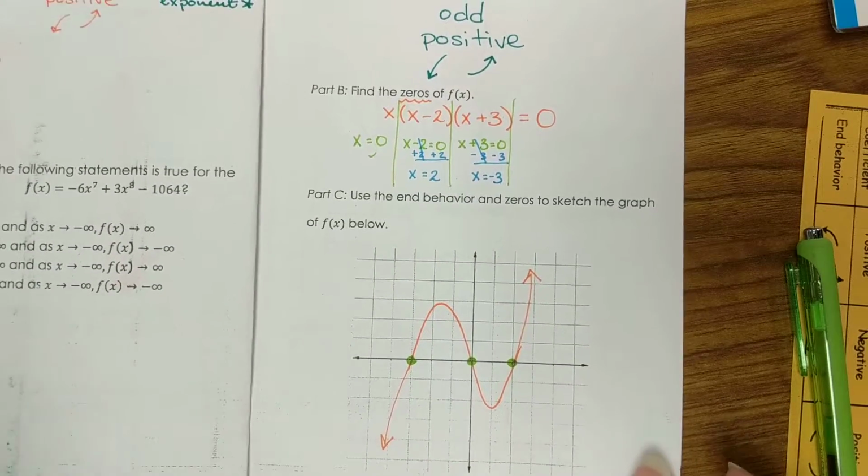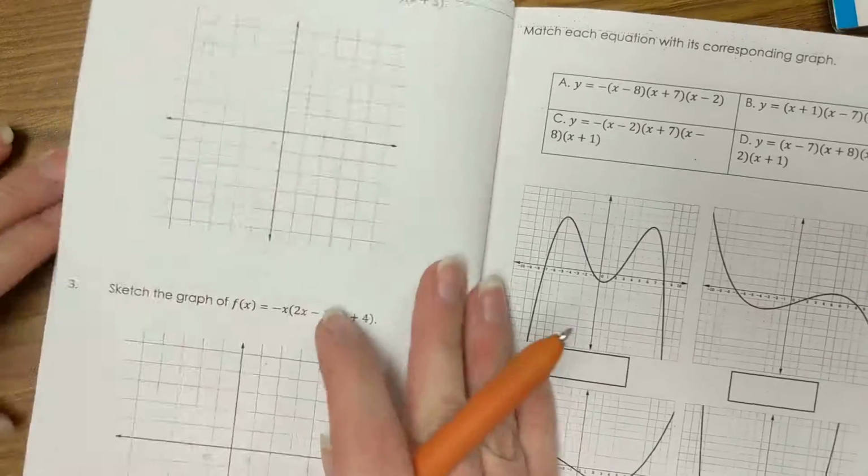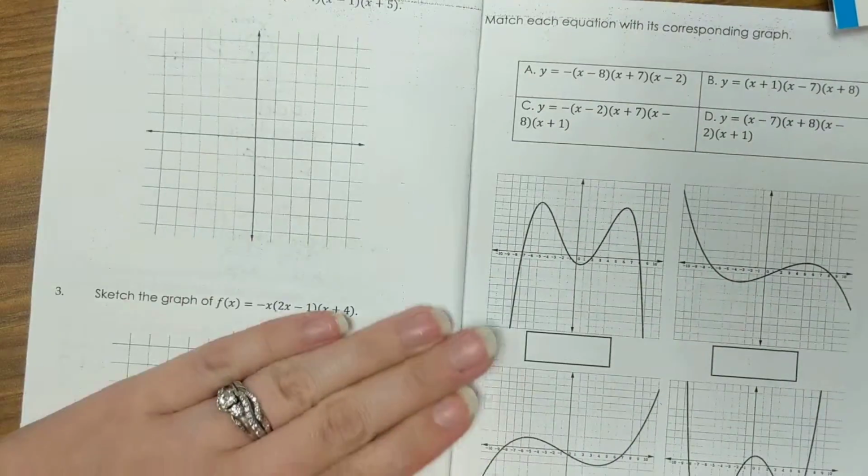So hopefully that makes sense. If it doesn't, don't worry. We're going to try it 6 more times.